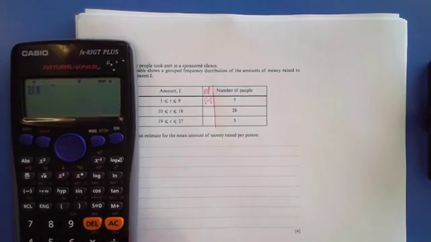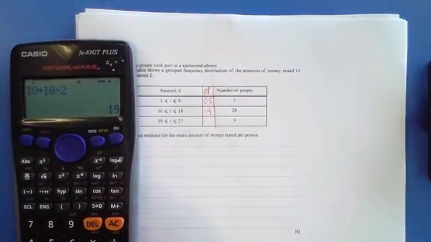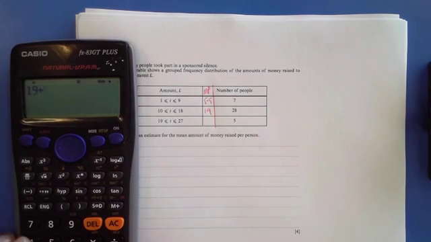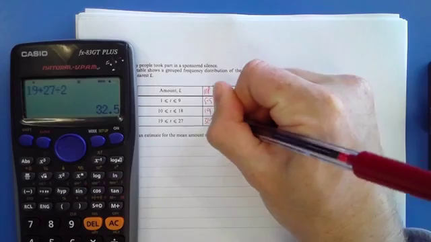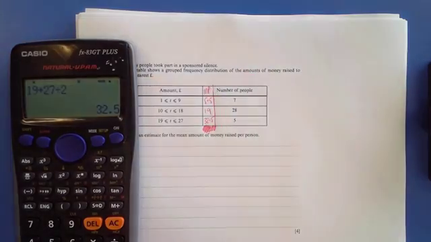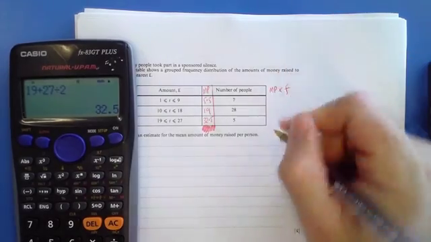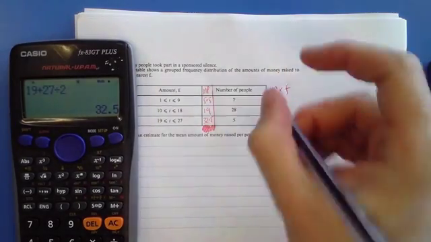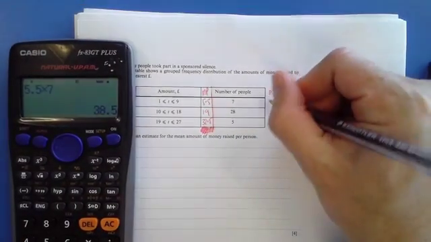And then I'm going to do 10 plus 18, and divide that by 2, and I get 19. And I do 19 plus 27 and divide that by 2, get 32.5. Now I'm going to scribble out underneath it so I don't accidentally add it up. Okay, I create another column called midpoint times frequency, so I'm doing 5.5 times 7. So 5.5 times 7 gives me 38.5.